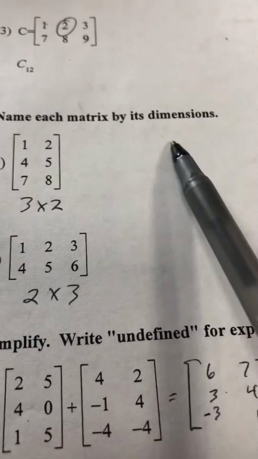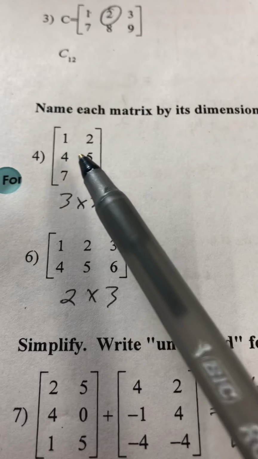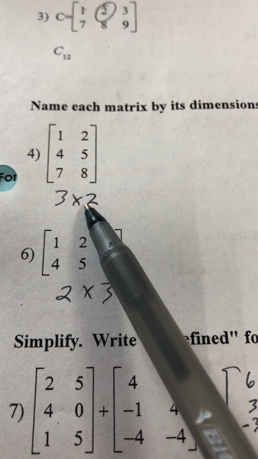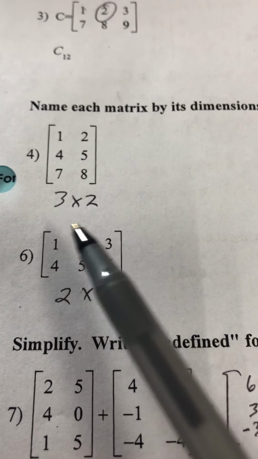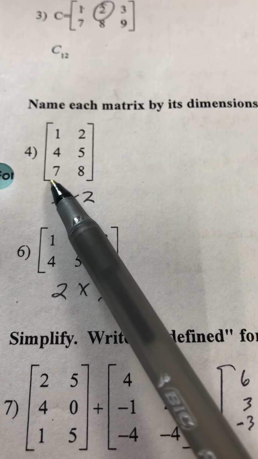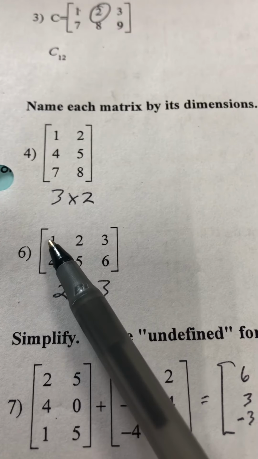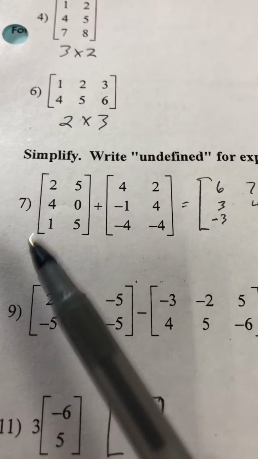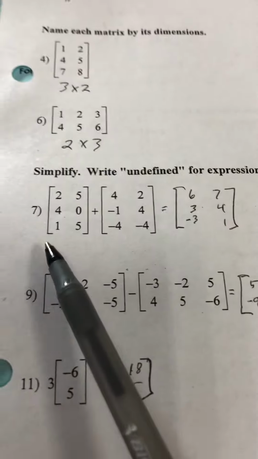I'm not going to do 5. I want you to try it on your own, but the dimensions, it's going to be rows by columns. Rows by columns. So the number of rows are 3 and columns by 2. This one, rows are 2 by 3. So what would 5 be? Try that one on your own. Hopefully you're pausing this as I'm going forward.